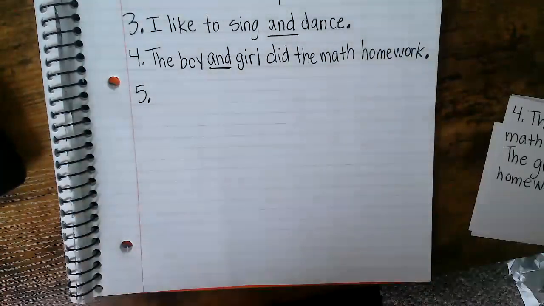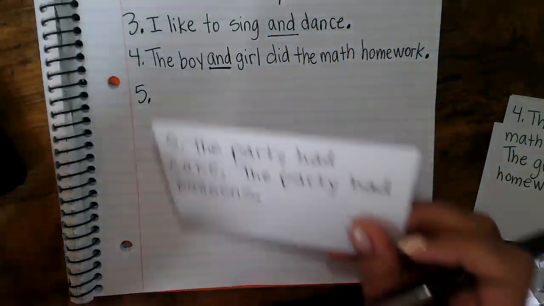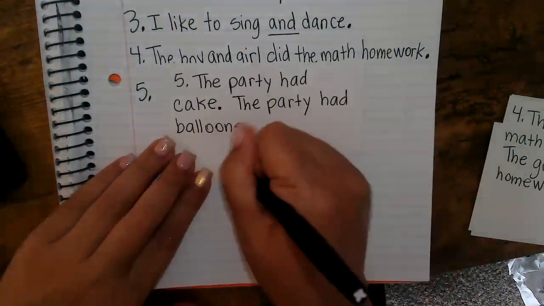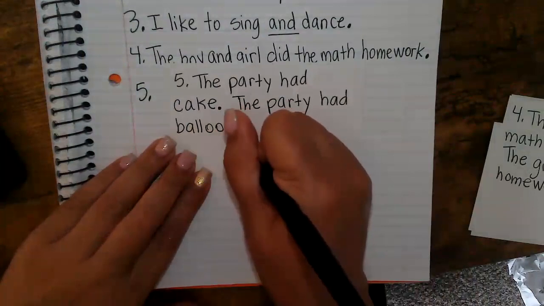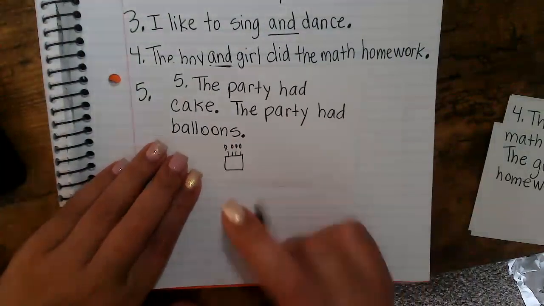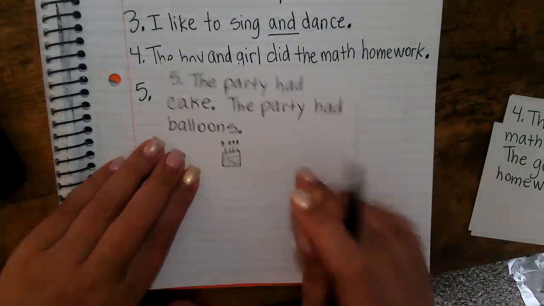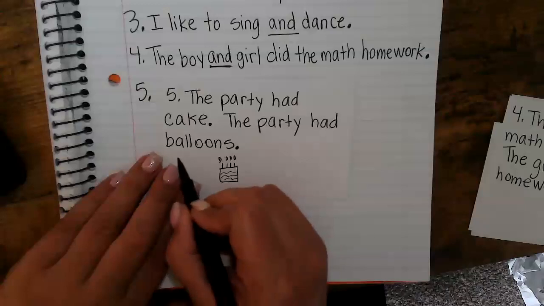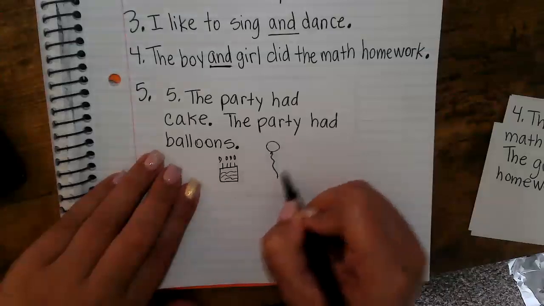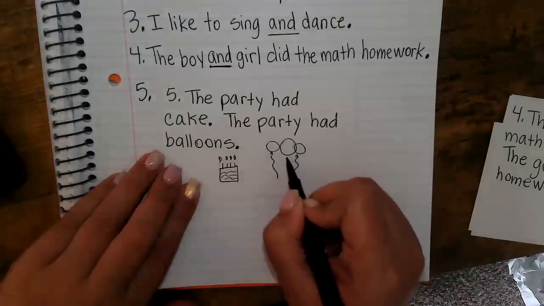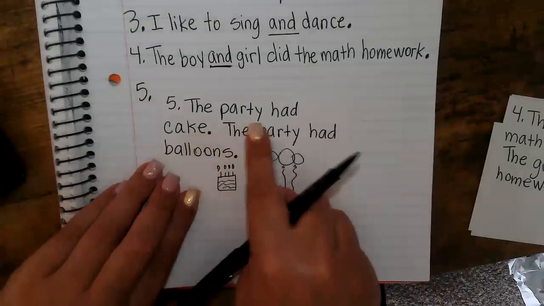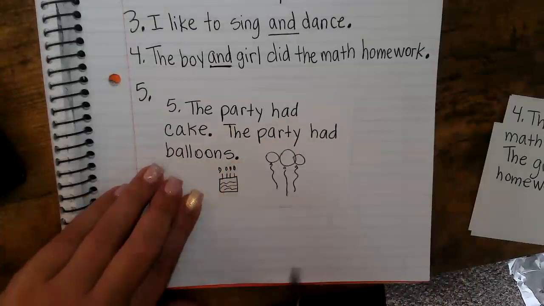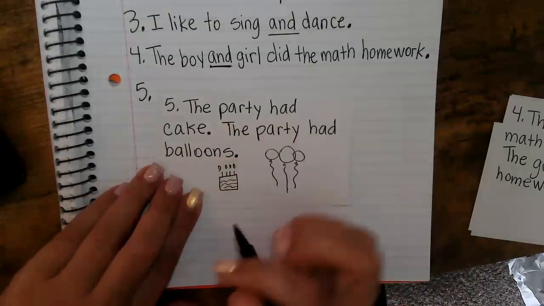Excellent. Last one. Oh, I like this one. The party had cake. Here's a little cake. Do you like my drawing? I hope you do. We'll make it your birthday cake. Woohoo, it's a birthday. This kid is 1, 2, 3, 4. The party had balloons. I love it. The party had cake. The party had balloons. Raise your hand and let me know how I would combine these two sentences to make them one sentence.